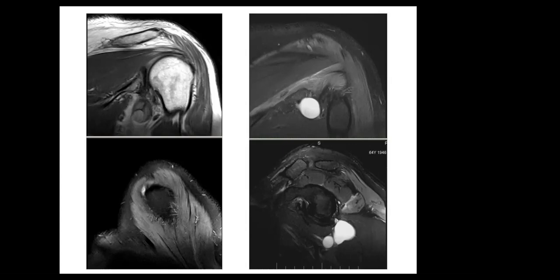This multilocular cystic lesion could be causing an entrapment of the axillary nerve at this site. So this could explain the fat or high signal intensity of the deltoid muscle.